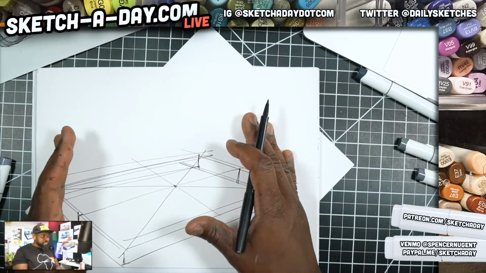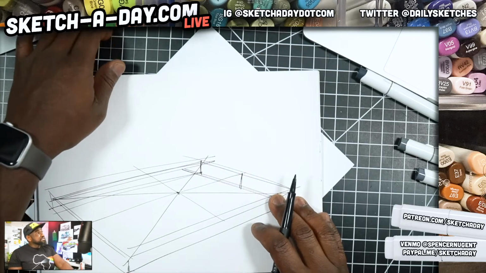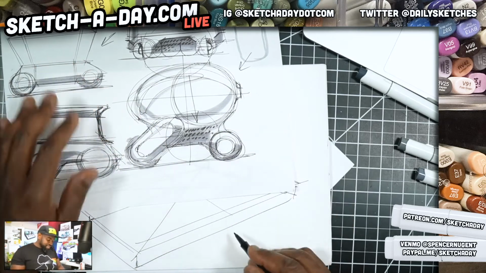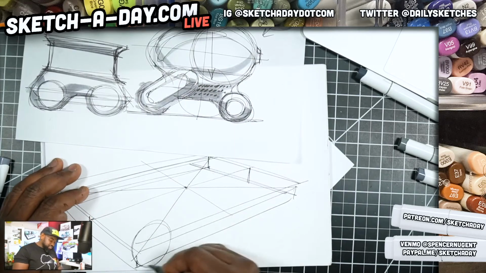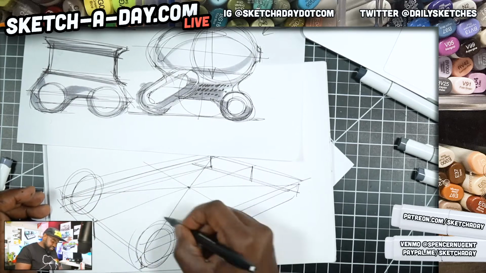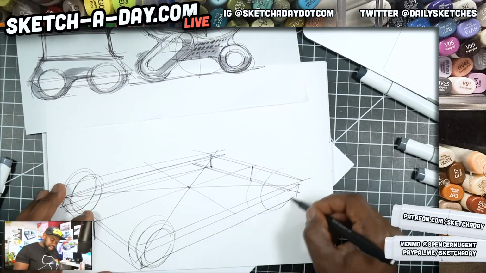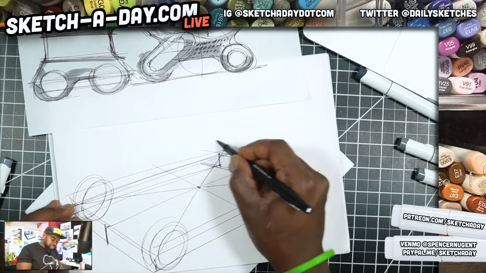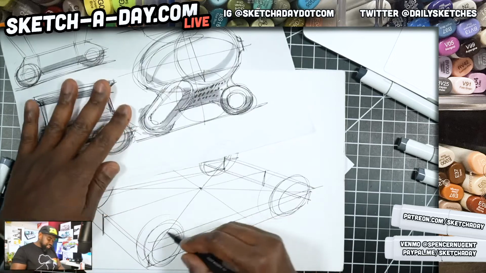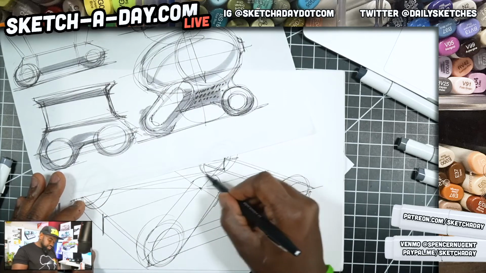All right, so I've got a base plane. Now I need to look at my initial sketch and ask, what's happening here? I've got a wheel up front. I've got another wheel here on the far side. I've got a wheel in the back, and I'm just going to draw to the extent of this box. But not only that, it looks like this wheel has an arm that goes up, so we'll just rough that in for now.